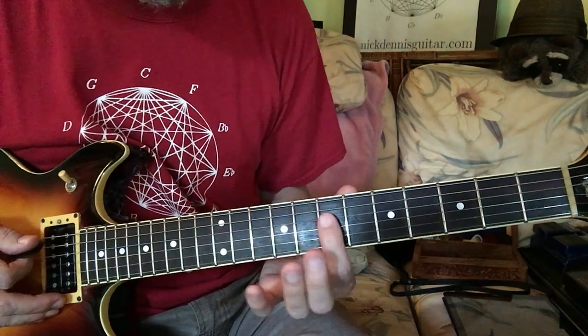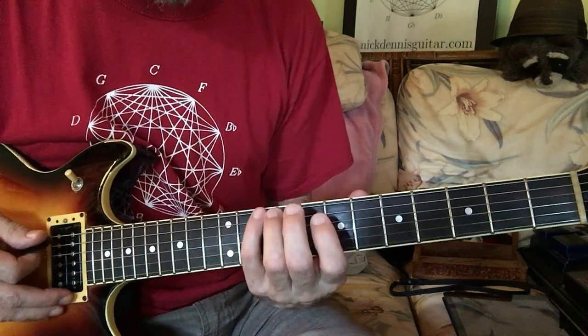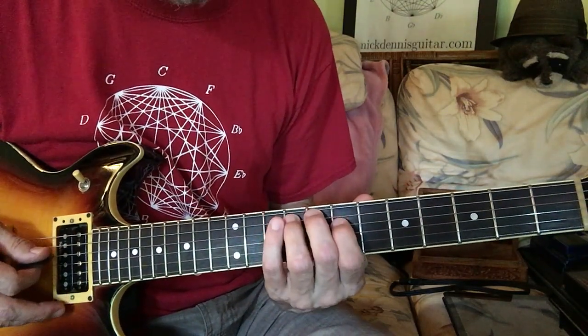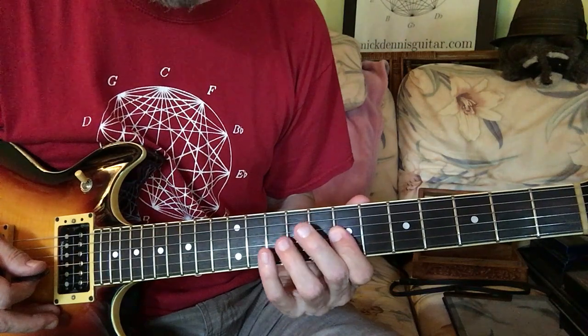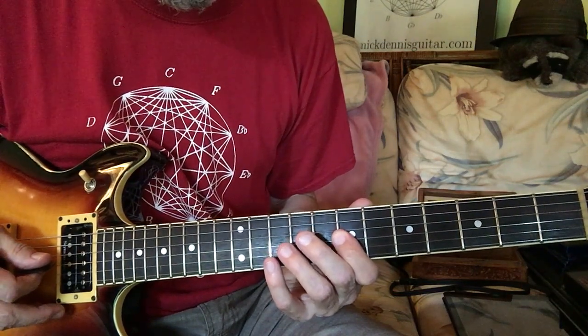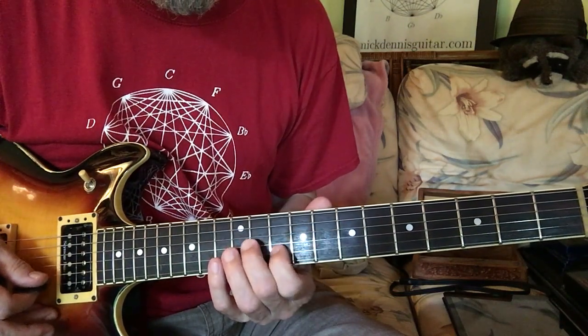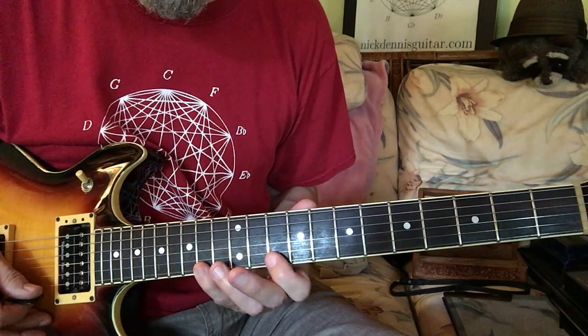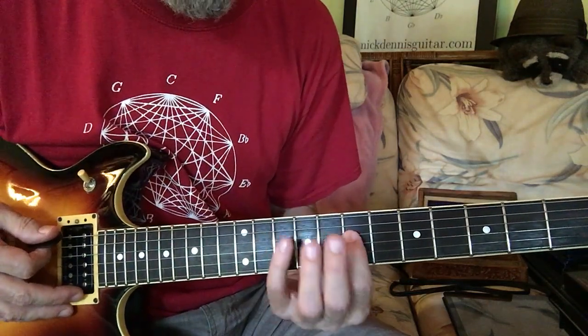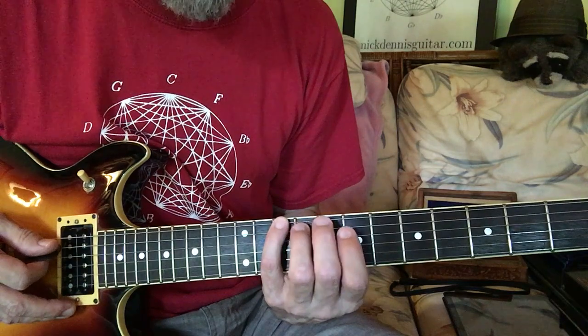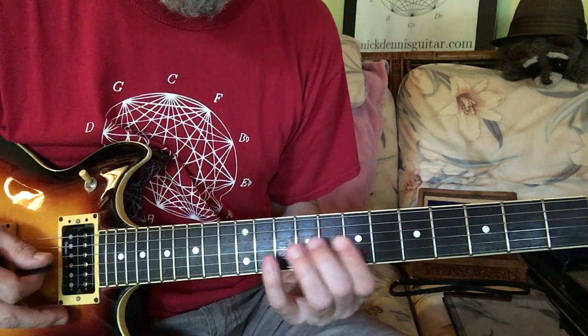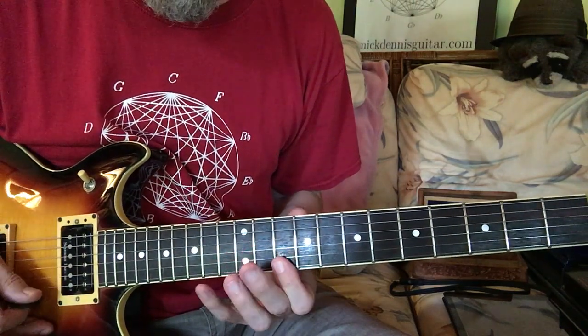Okay, so next we'll do 4 strings in a row. D, F sharp, A, D. Now you have different choices here. I'll shift with the 2nd finger. F sharp, A, D, F sharp. Okay, I'll do that one more time. So 4 strings. D, F sharp, A, D, shift. F sharp, A, D, F sharp.